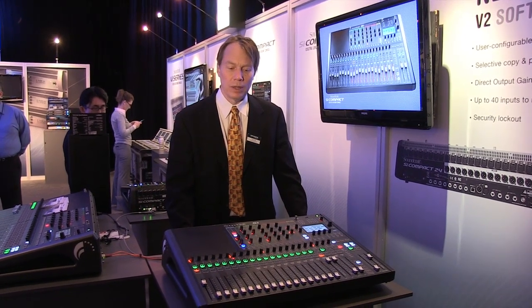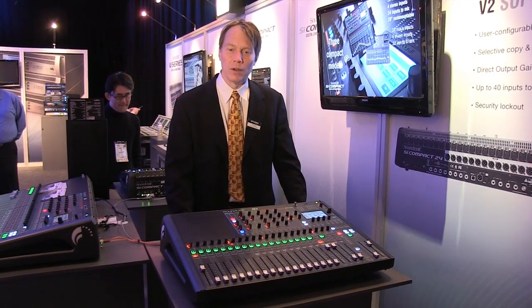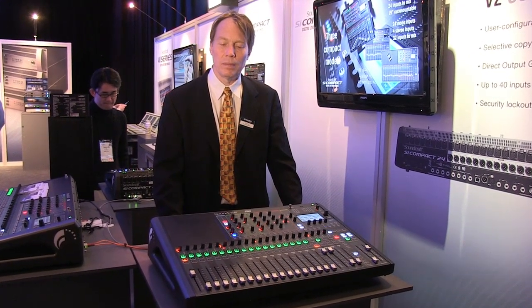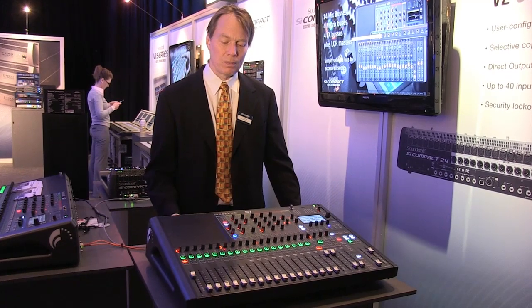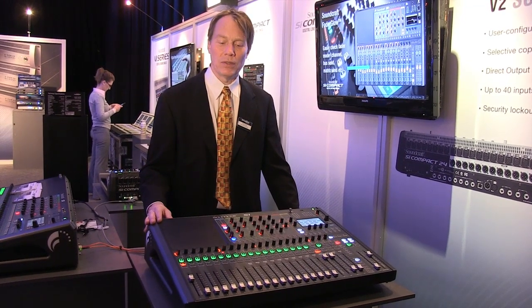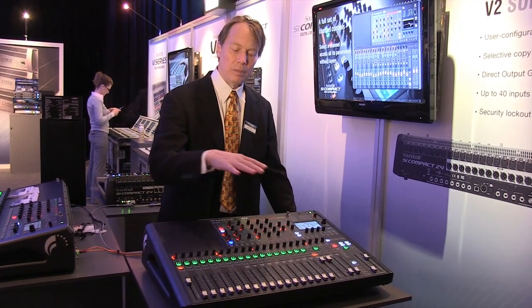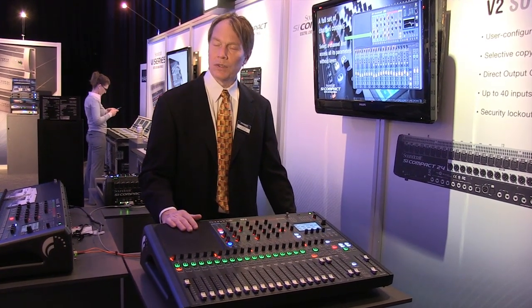And we're here in front of a compact SI console. In this case, it's a 24 input variant. We make two other variants, a 16 and a 32. Its selling points, and what people love about it, is its simplicity, basically. So when you walk up to the console, there's not a whole lot of clutter on the surface. It's a very simple surface.